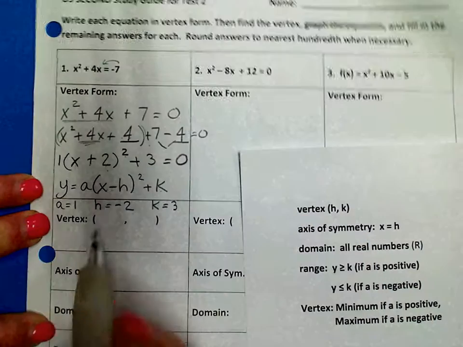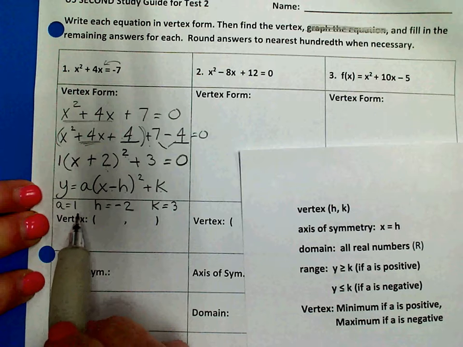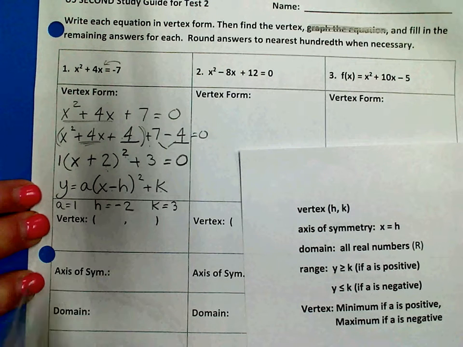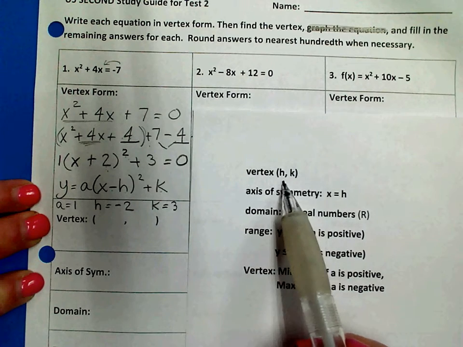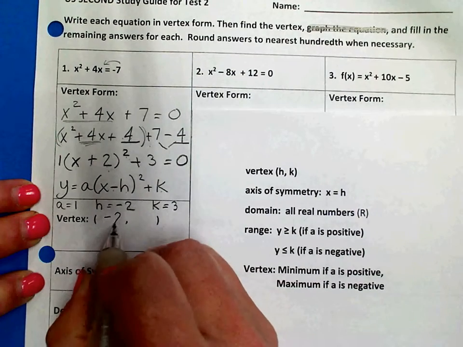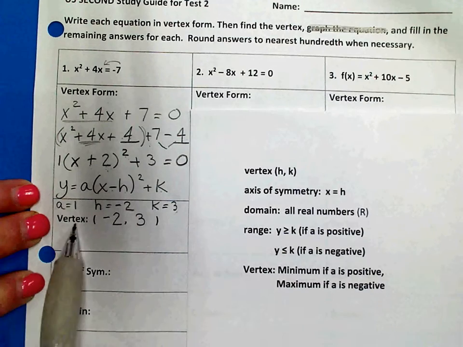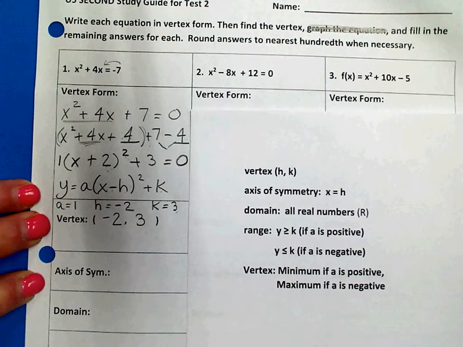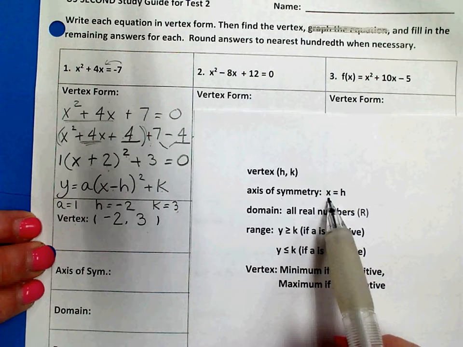So since I have this equation in vertex form, now I can use my values of a, h, and k to answer all the questions that it's asking me. The vertex happens at the ordered pair h, comma k. Since my value for h is negative 2 and my k value is 3, this parabola has a vertex at negative 2, comma 3. The axis of symmetry happens at the line x equals h.